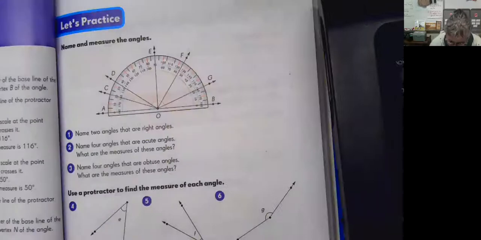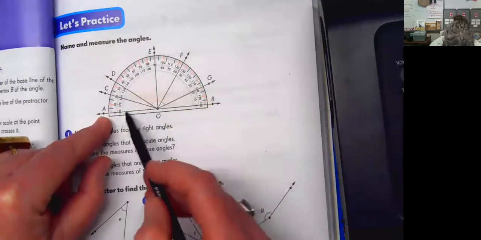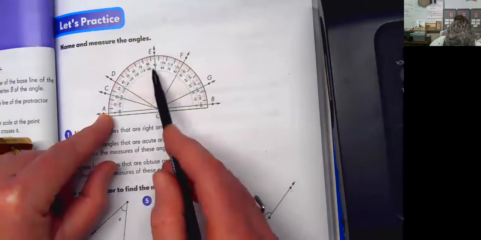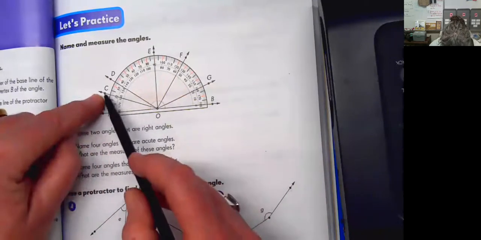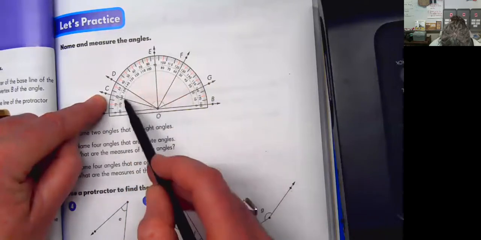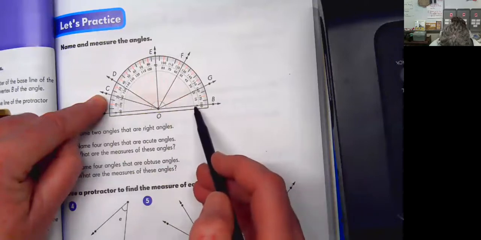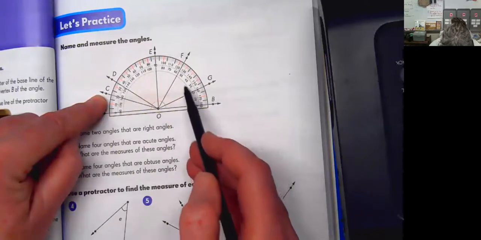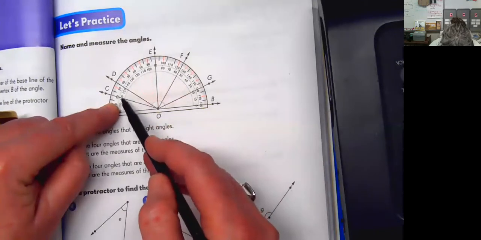Okay, and our last one. You have to watch me carefully so I don't mess up. If we did AOF, we can't do AOE because that's 90 degrees. So let's come over here and we'll do C. Let's do COB. And if we start at 0 here where the B is, we use the inner scale and we come over to C, it's 160.